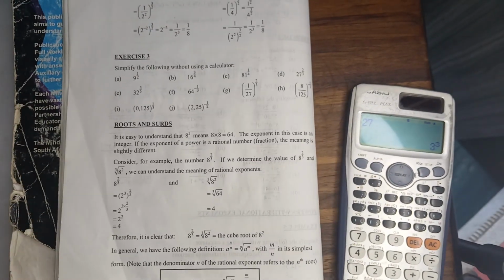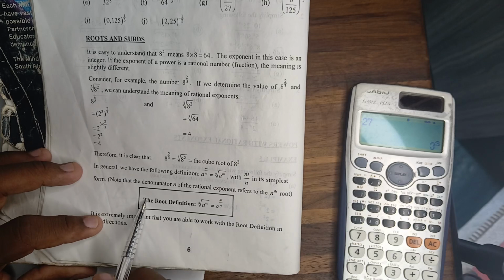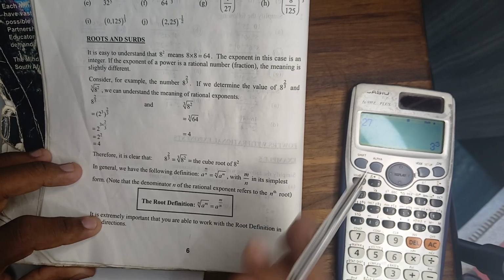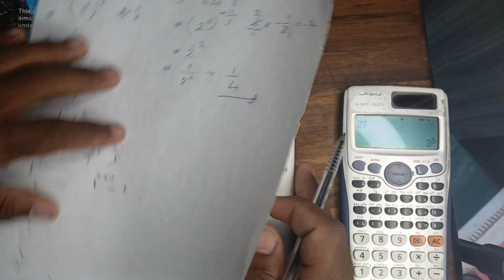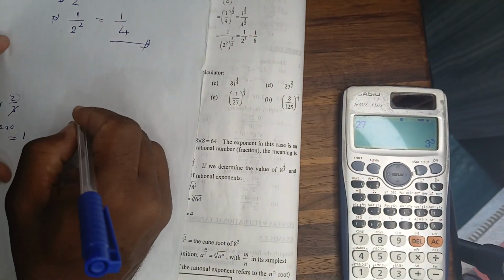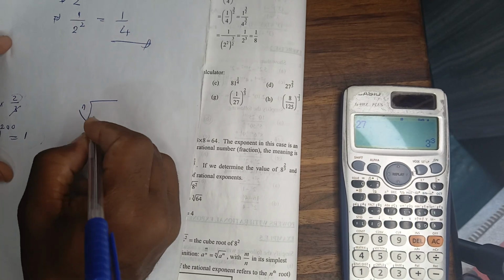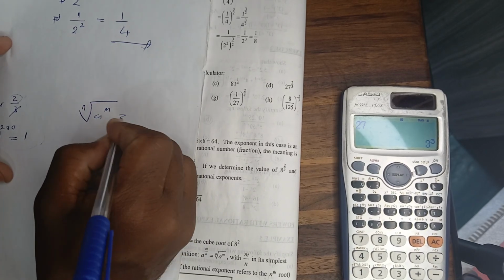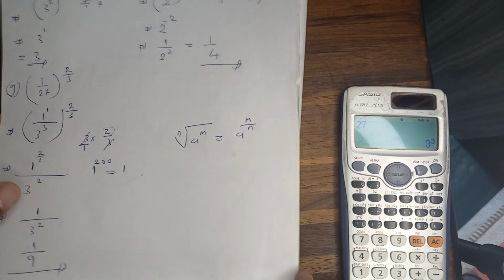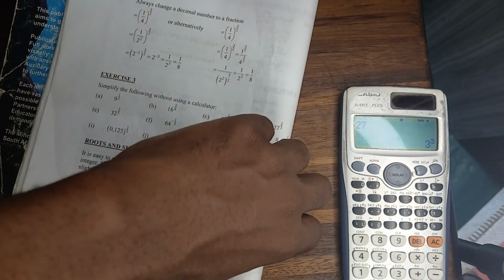So we continue, guys. We're going to be using this law called the root definition. It's like this: the nth root of a to the m equals a to the m over n. So this is the law that we're going to use, the root definition.